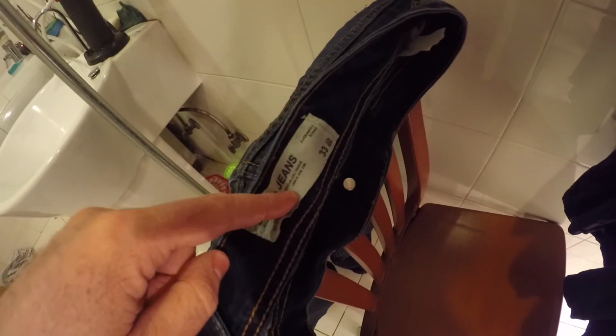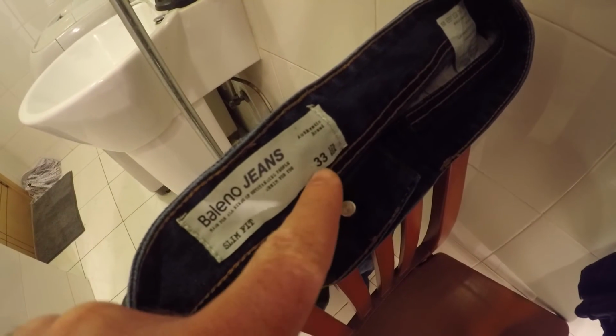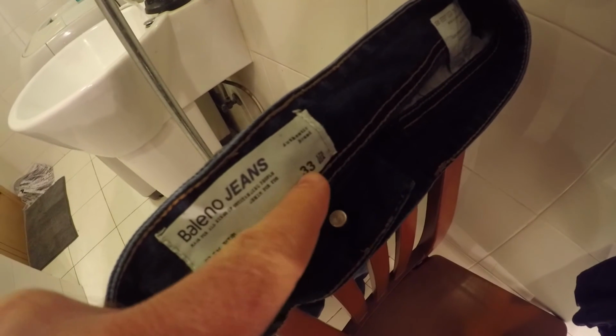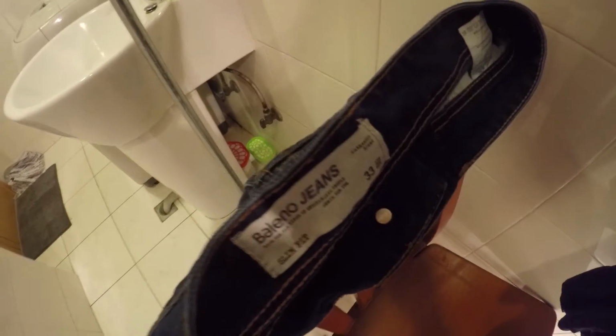Okay, what else can I show you? Actually, this is called a tag. And most jeans have 2 tags. They have a tag that tells you maybe what material is used and how to wash the piece of clothing. And then another tag that tells you the size. So here you can see I'm size 33, which means that I have a 33-inch waist.